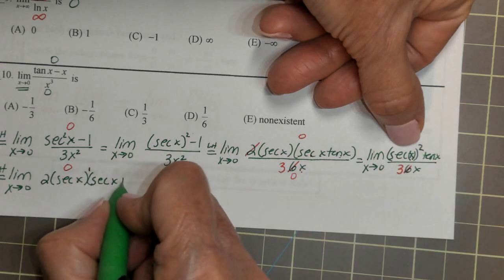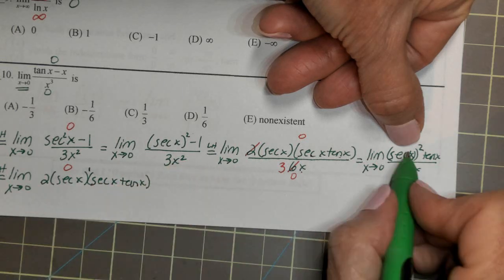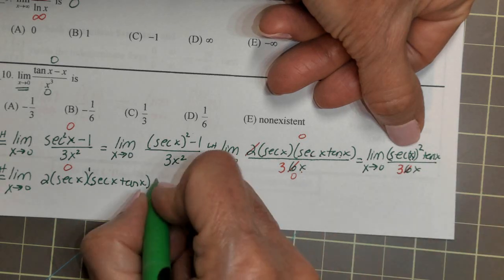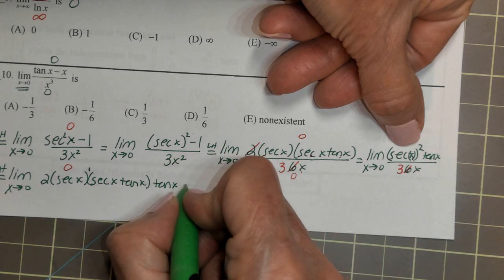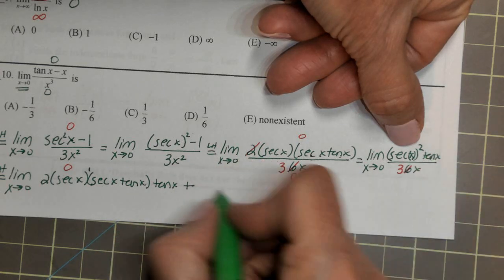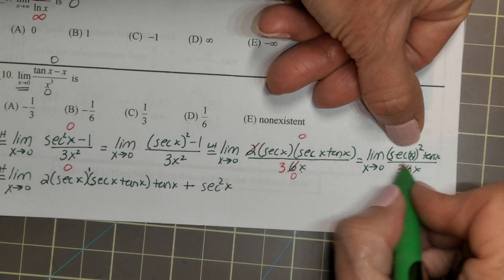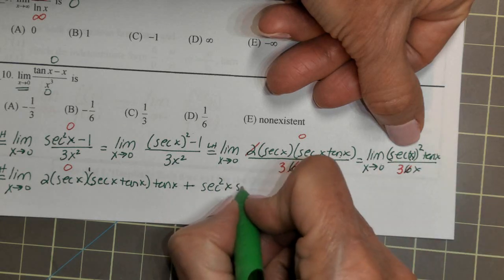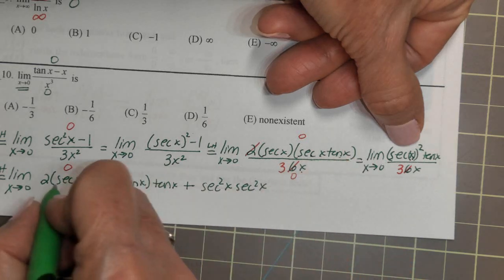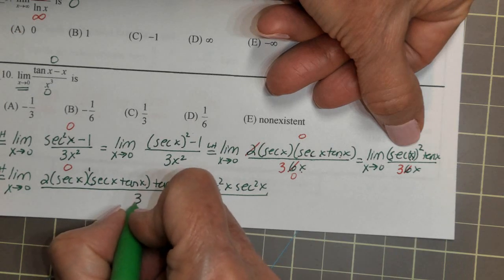Multiply by the derivative of secant x, which is secant x tangent x. So that is the derivative of secant x squared. Multiply by tangent x left alone, plus for product rule, the derivative of tangent x is secant squared x. Multiply by this secant squared x left alone, all divided by 3.